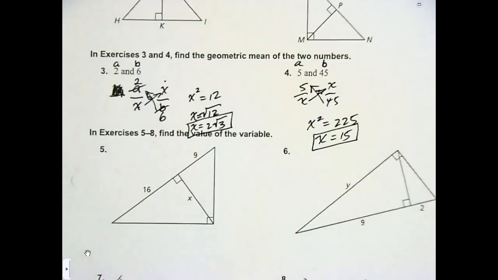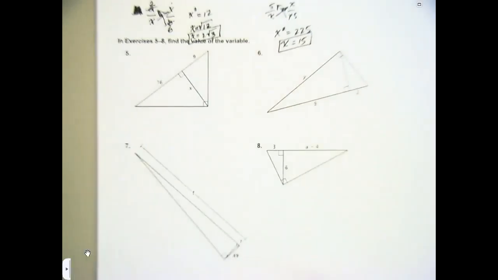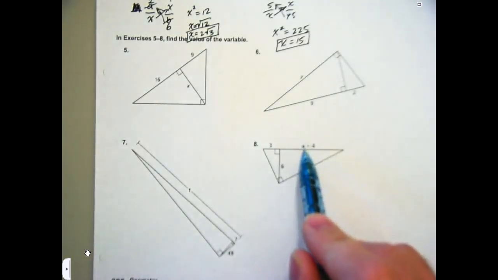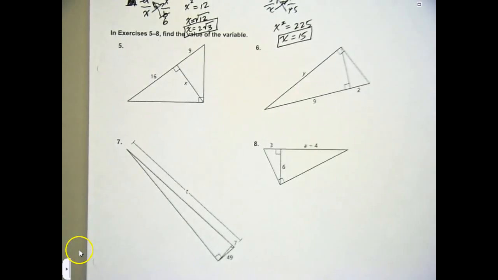Okay, I want you to utilize the geometric mean and your different theorems there to find the value of the variable in each of the triangles down below. So start with 5 and 6. We'll go through those here in a minute. Work together.